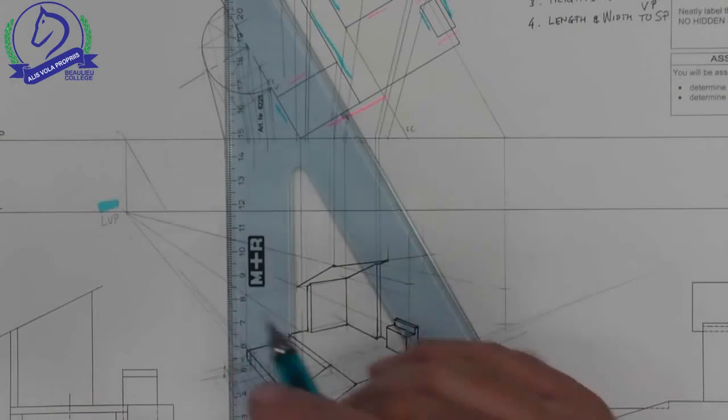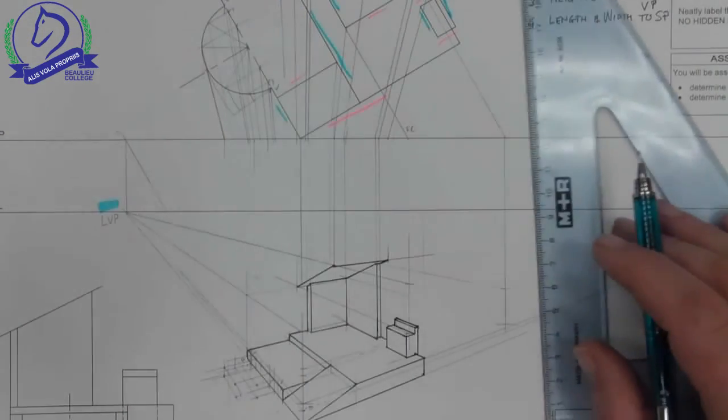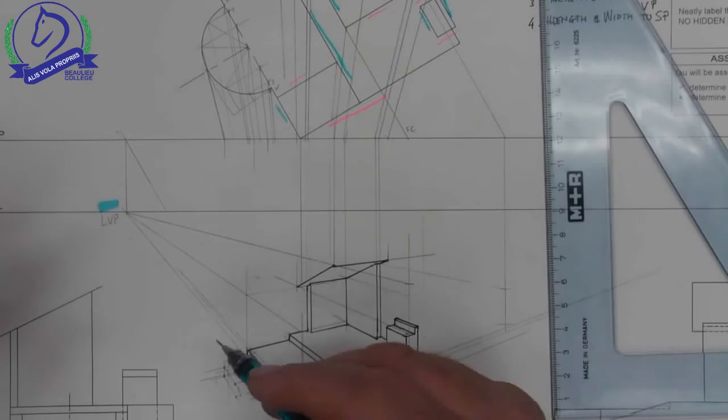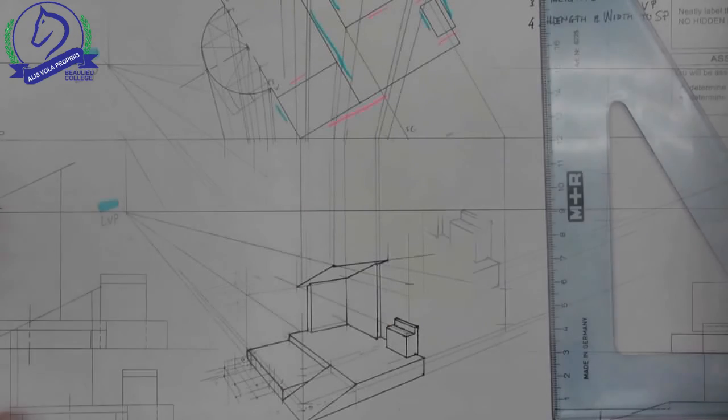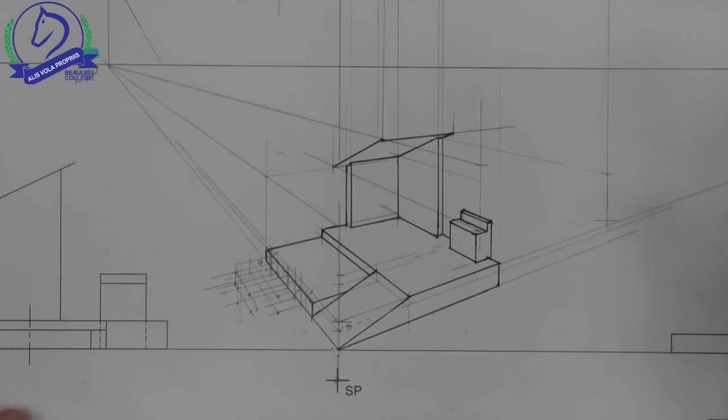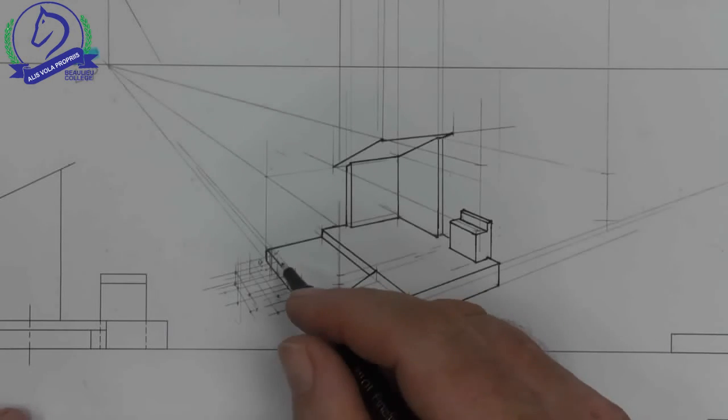And take that down now. That's looking fairly intricate there.